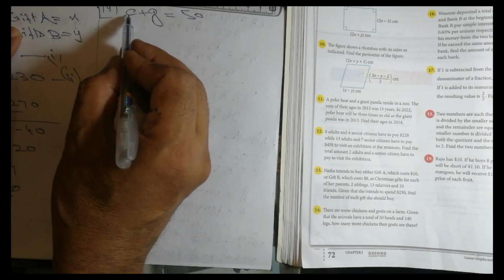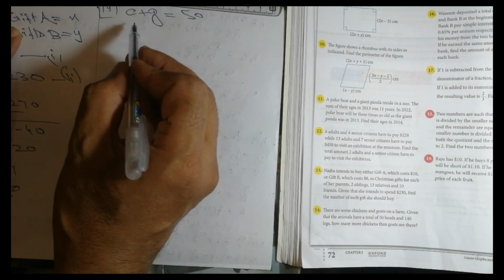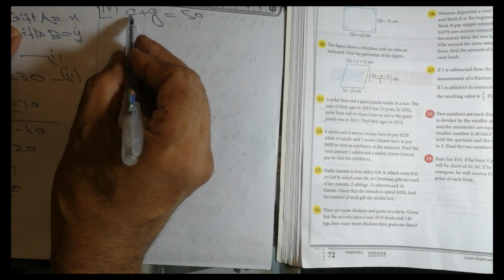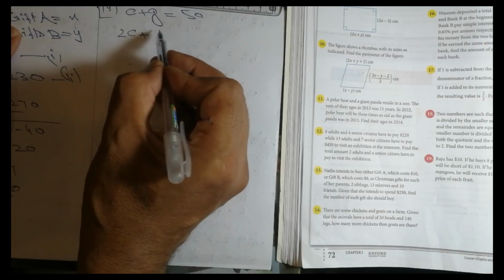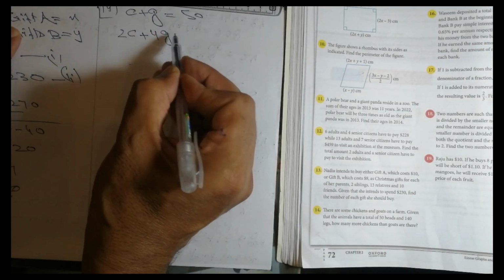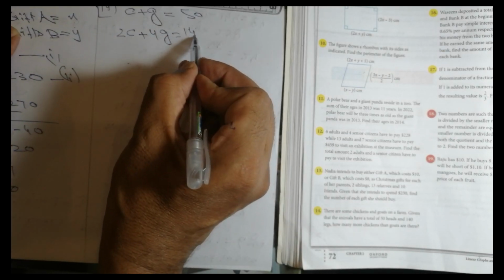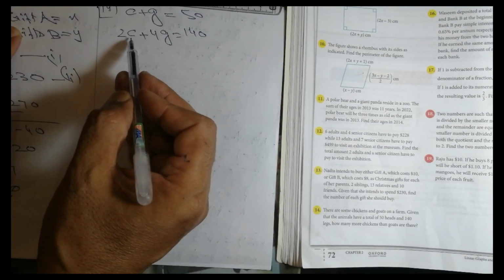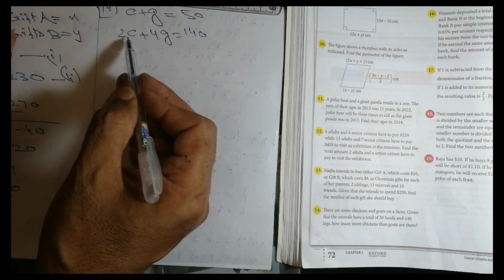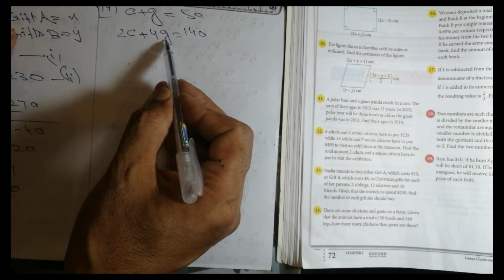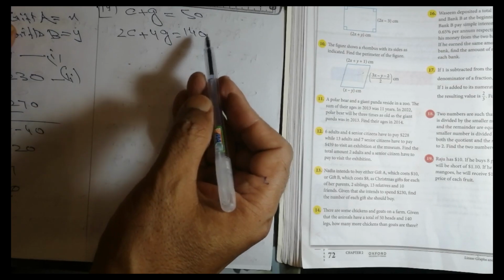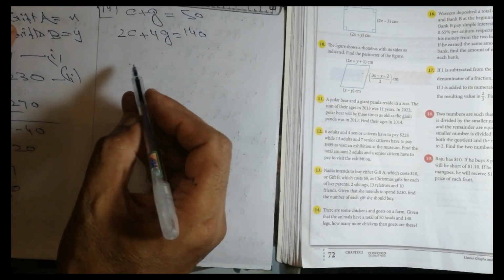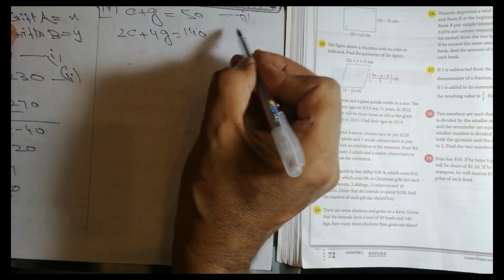A chicken has 2 legs and a goat has 4 legs. So we can see one relationship: chicken has 2 legs, so 2c, plus goat has 4 legs, 4g, equal to 140. So the number of chickens is multiplied by 2, and the number of goats by 4, and that is equal to the total legs, 140. So this is equation number 1, and this one is equation number 2.